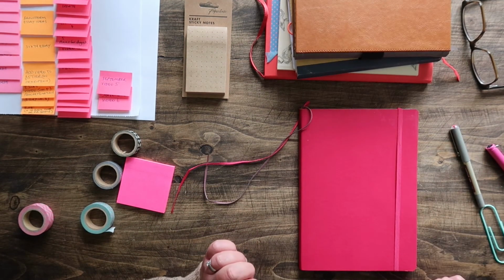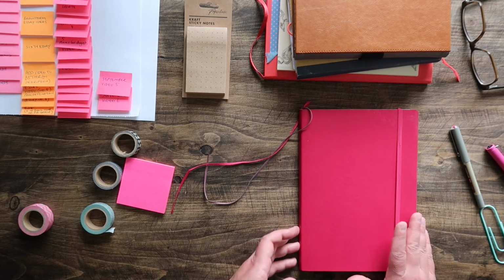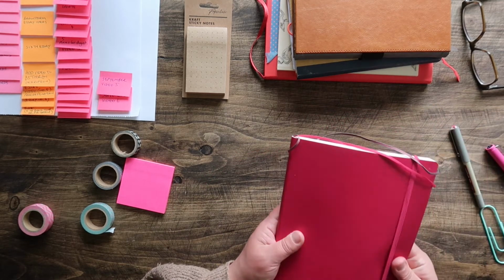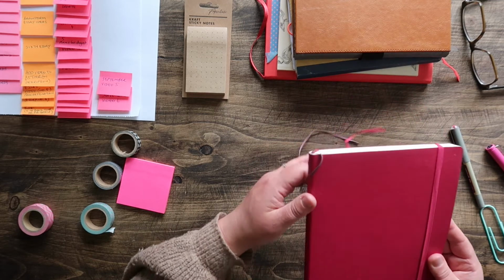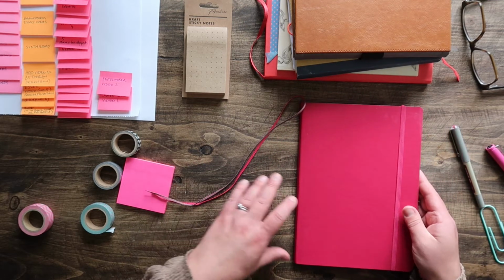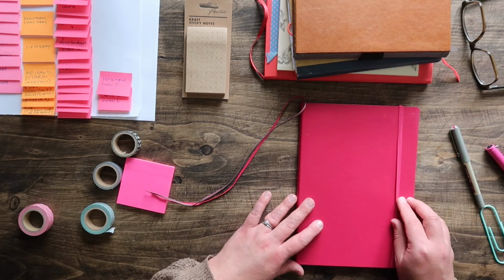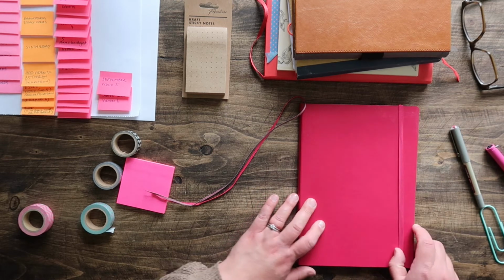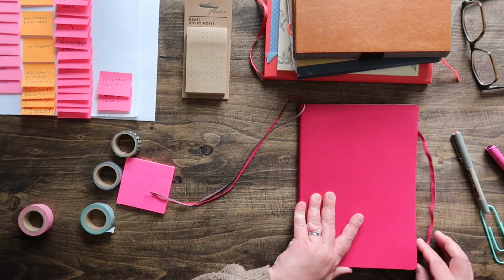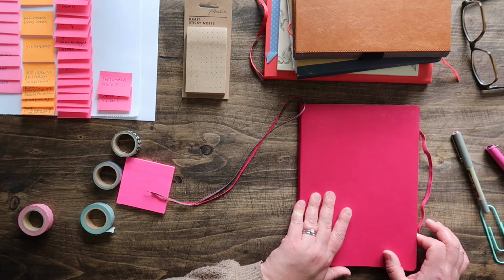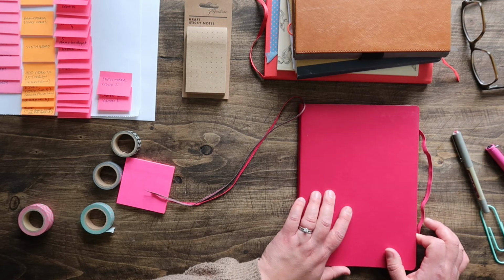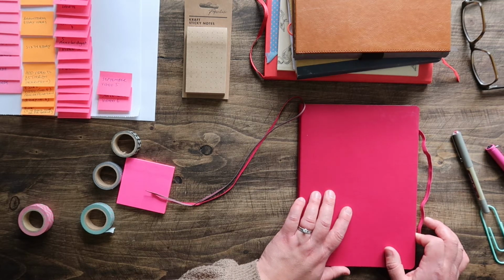Another notebook that I like to use is this one. It's a Leuchtturm, it's a soft cover, and I'm not quite sure what the official size is, but I will link it down below if you're interested. And in here, what I tend to do is plan out my videos as a script.